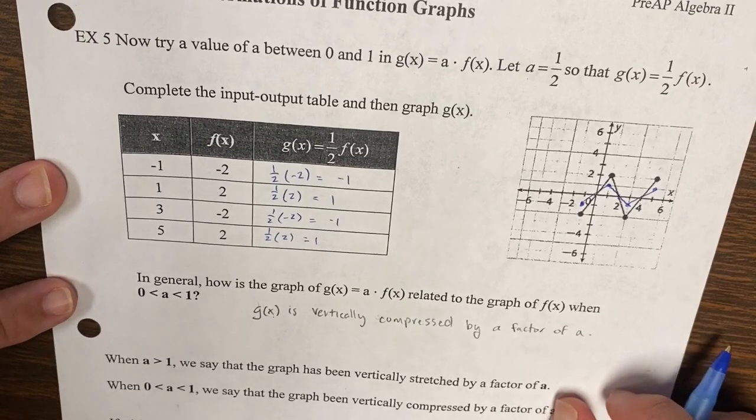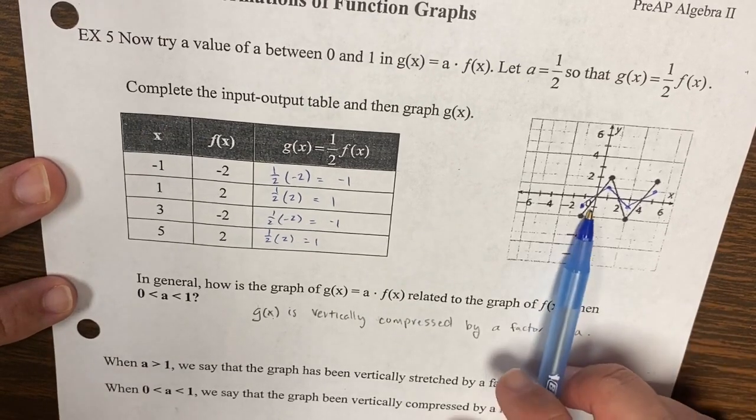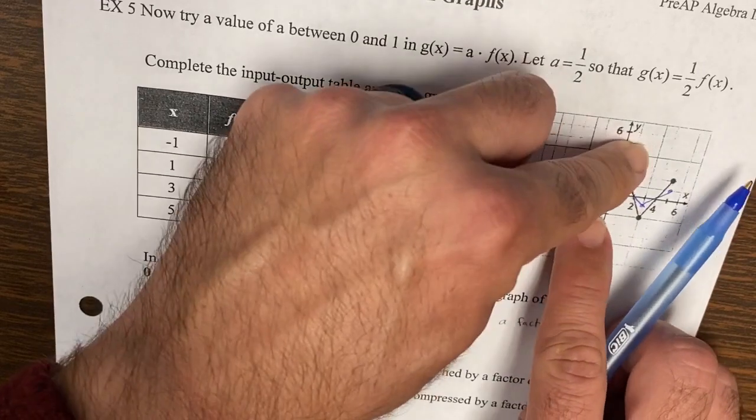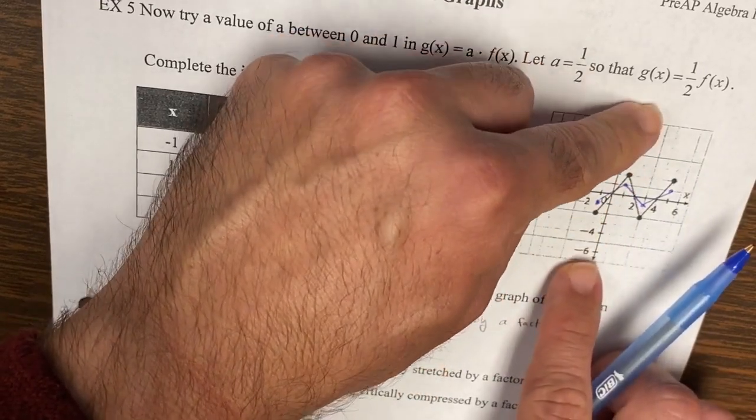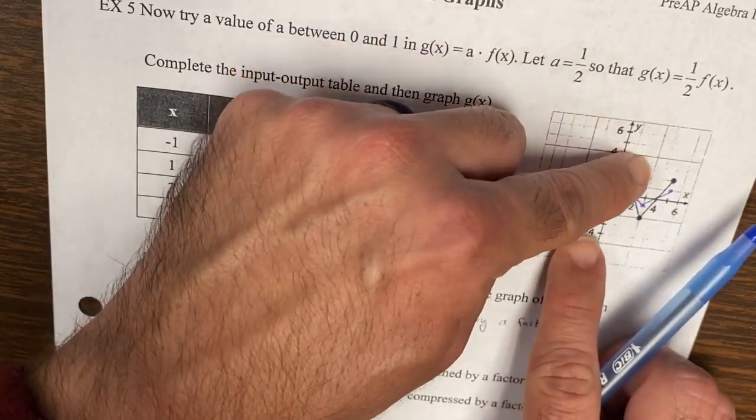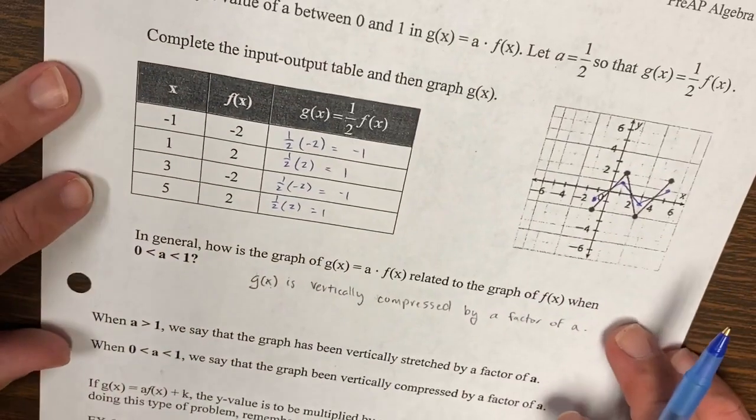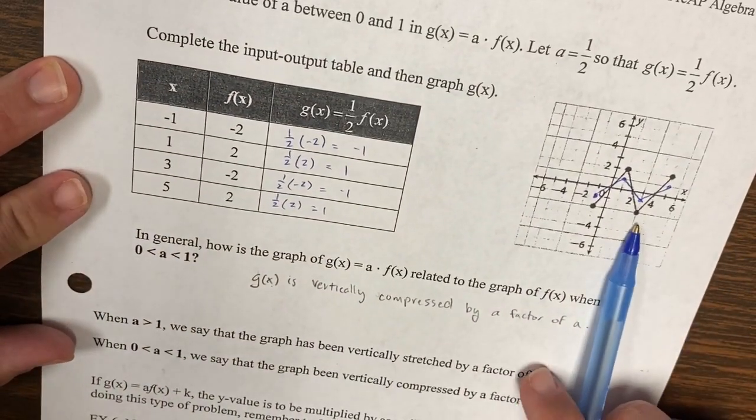Okay, so we can see that this graph, it doesn't look like it's been vertically stretched. We didn't make it taller. It looks like we've taken those points and squeezed them down. So we call that a vertical compression.